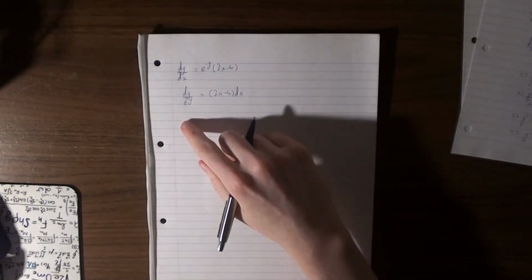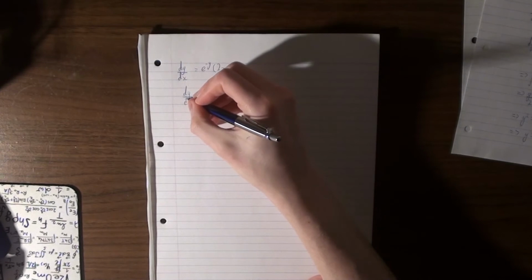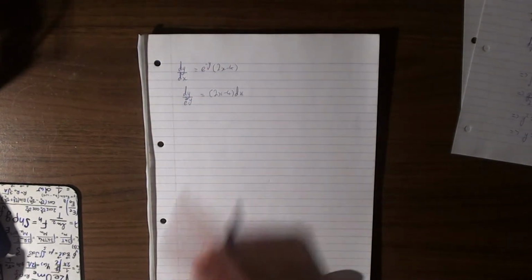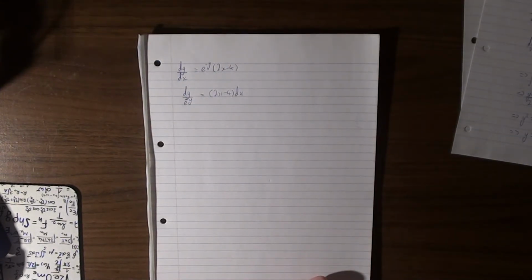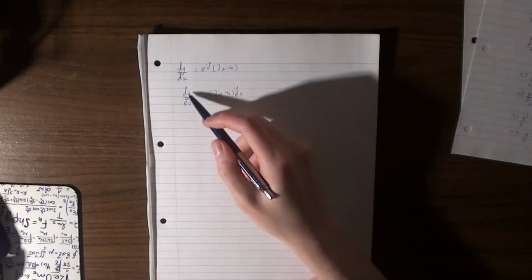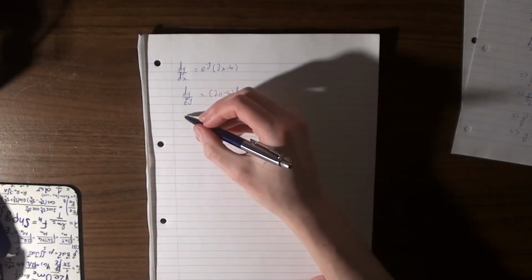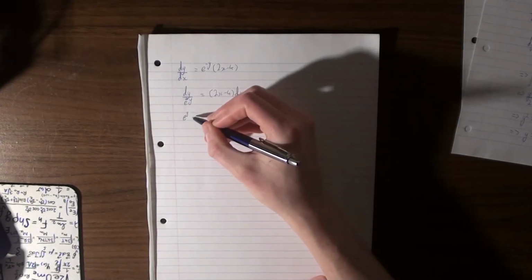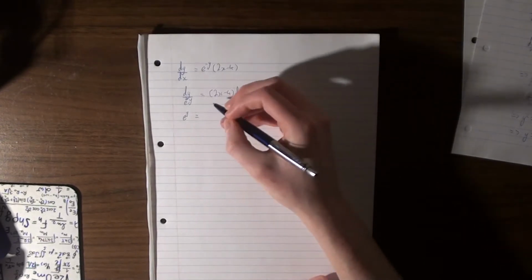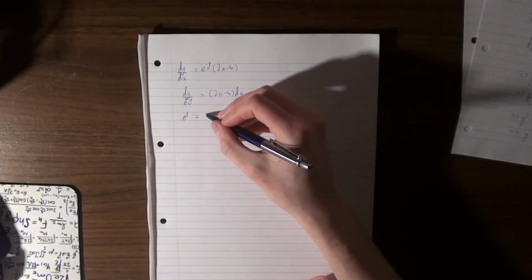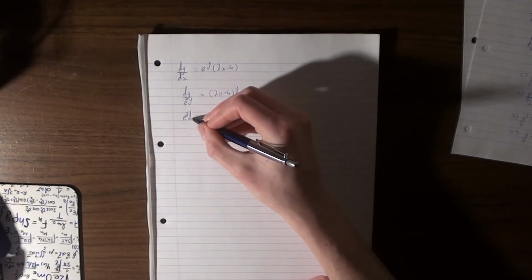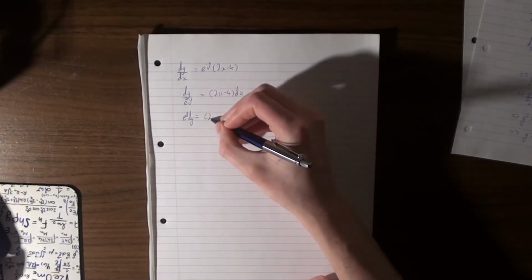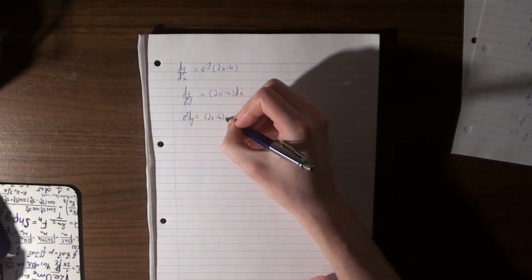I'm going to tidy that up a little bit more. 1 over e to the minus y is just e to the y. Remember, we can bring this up by changing the sign on the index. So that means that e to the y dy is equal to 2x minus 4 dx.